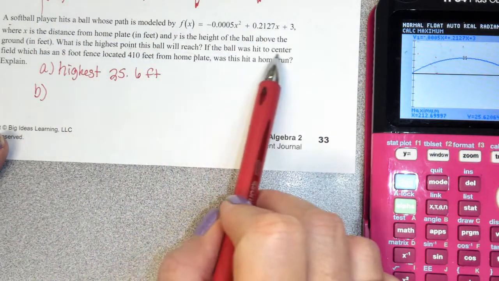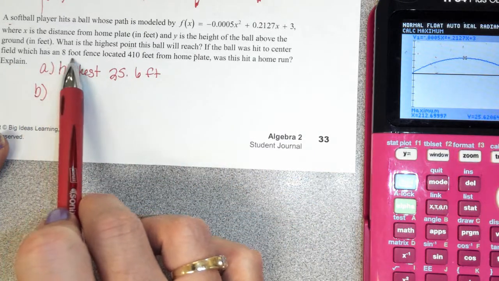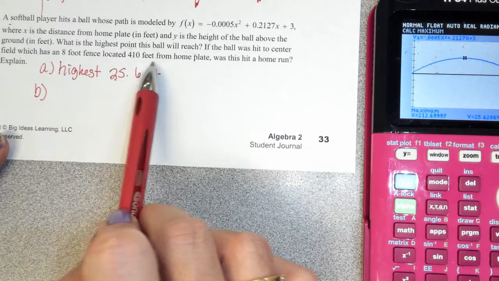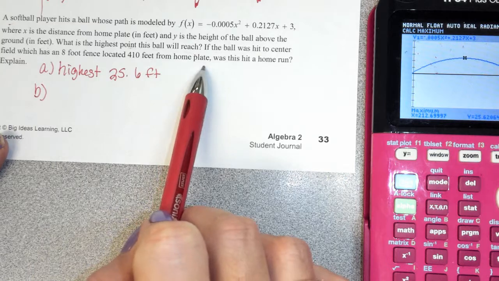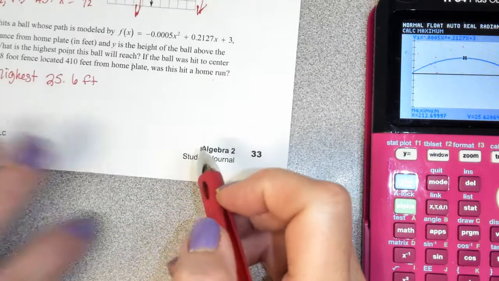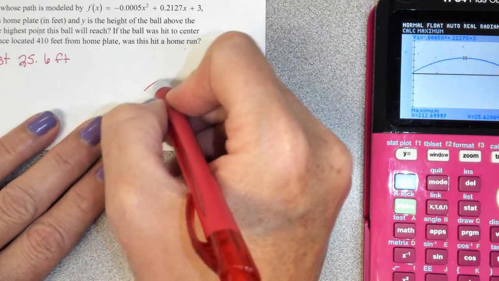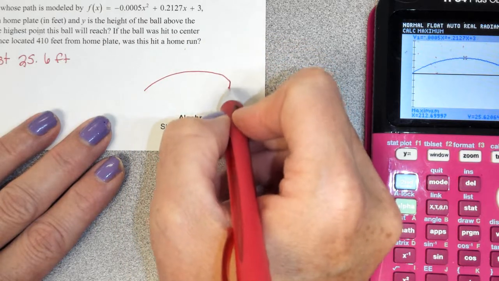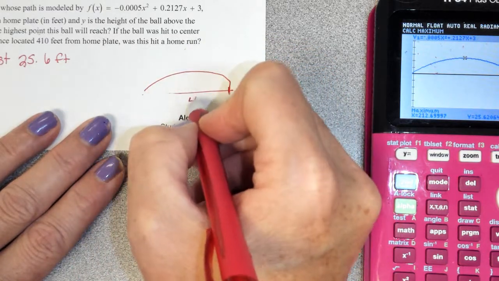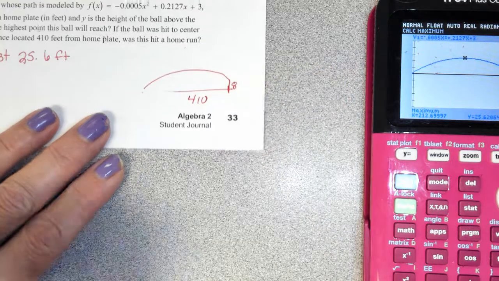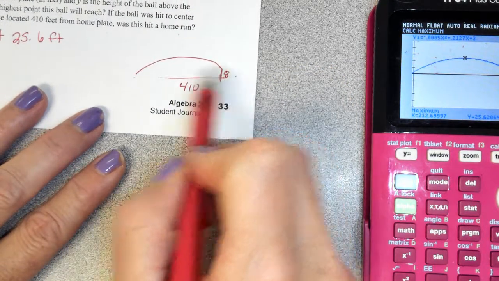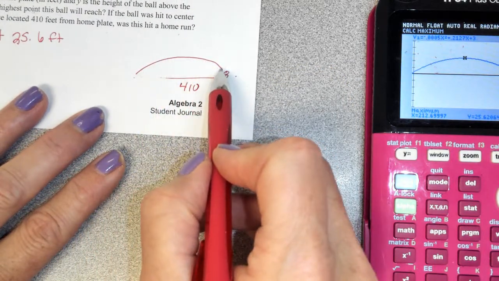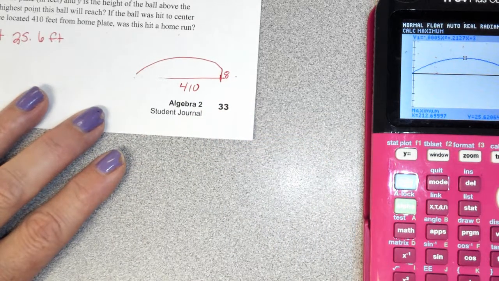All right, part B. Got that. If the ball was hit to center field, which has an 8-foot fence located 410 feet from home plate, was this hit a home run? So here's what happens. The ball's going out. The question is right here, a distance of 410 feet. This is an 8-foot high fence. Does the ball get over that fence for a home run? What do you guys think? Yes or no? No? Some people say no. I saw a few yeses.